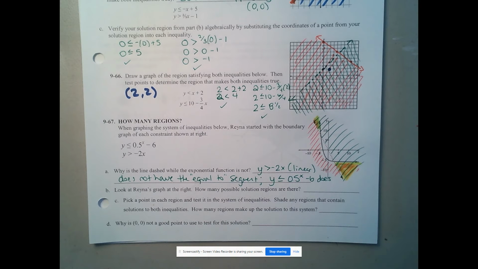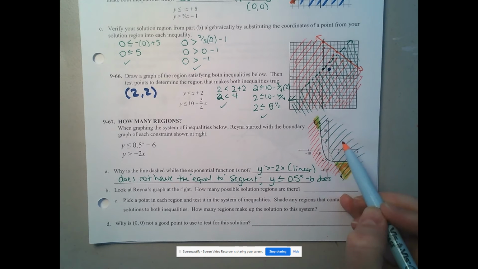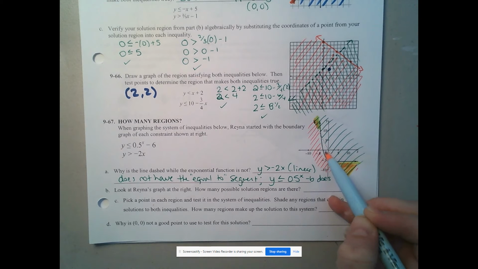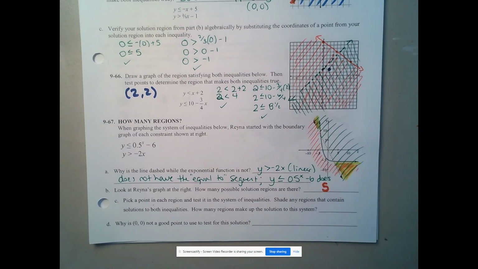Look at Reina's graph at the right. How many possible solution regions are there? So this is interesting. You've got one region up here, which has only green, 2, 3, which are the yellow sections, 4, which is the section that has no shading at all, and then 5, which is the red section. So there's actually 5 unique solution regions.